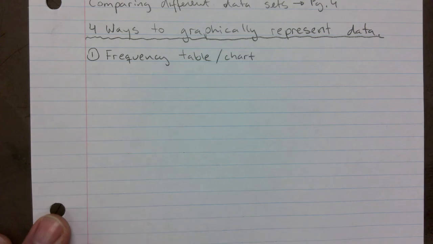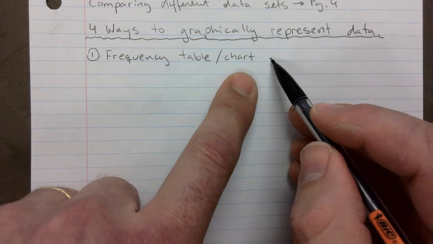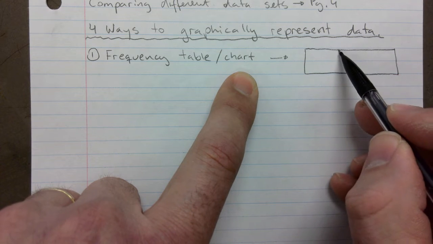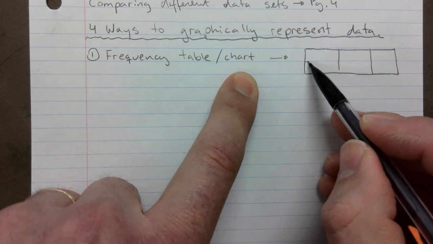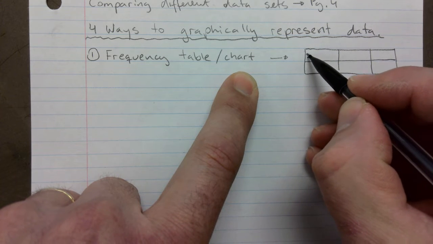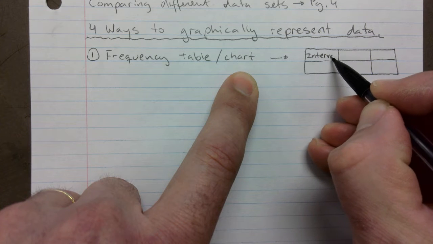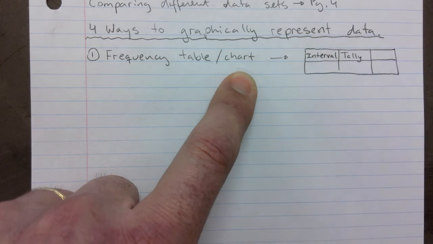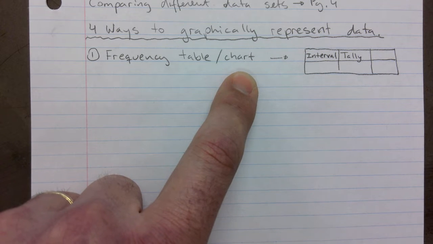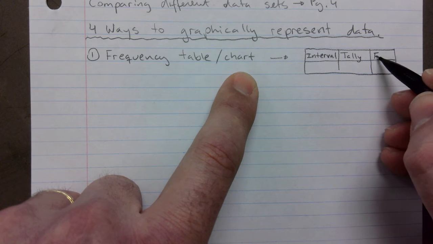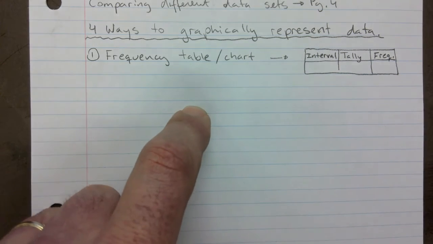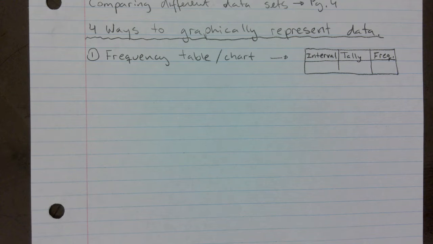And I will tell you right away what it looks like. Whenever you think of that or see that, you will have a table with 3 columns. You will have an interval. You will have a tally column. Tally is like you're going to count how often each value fits into a certain interval. And then you have what we call the frequency. I can't fit that in, so just write FREQ for now.